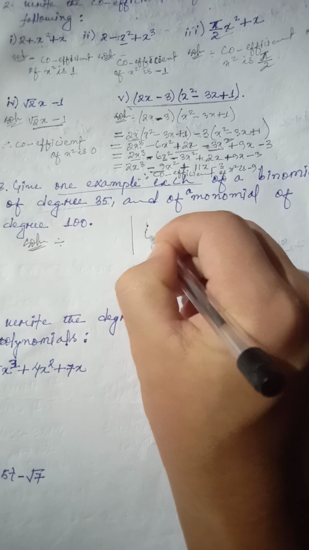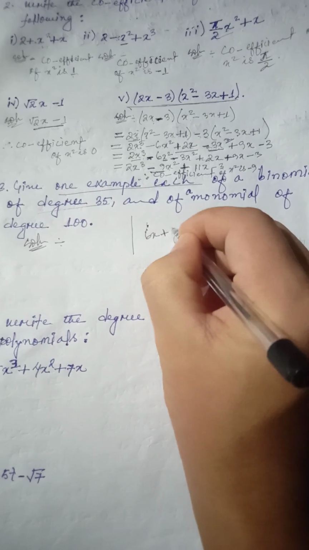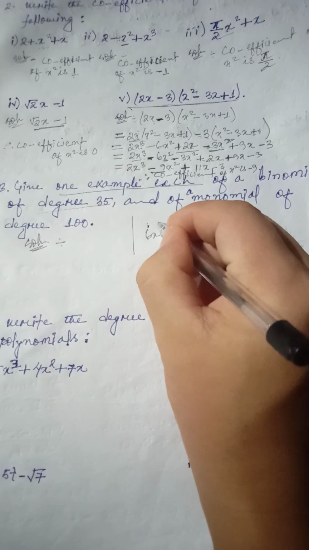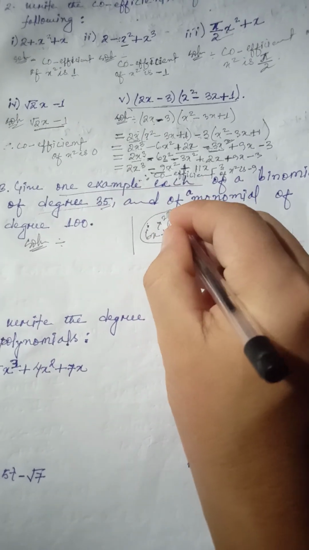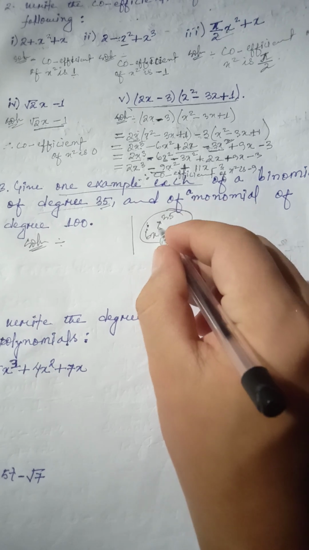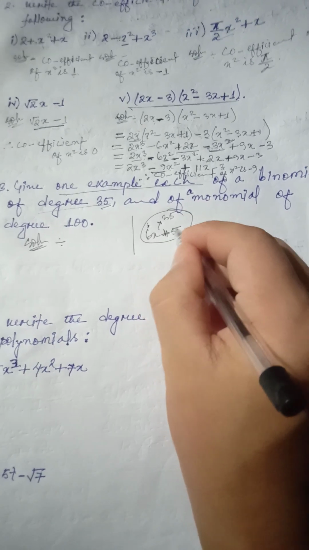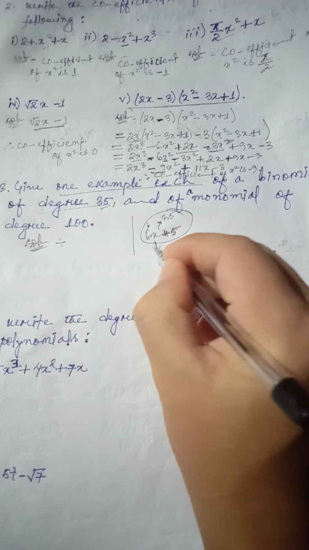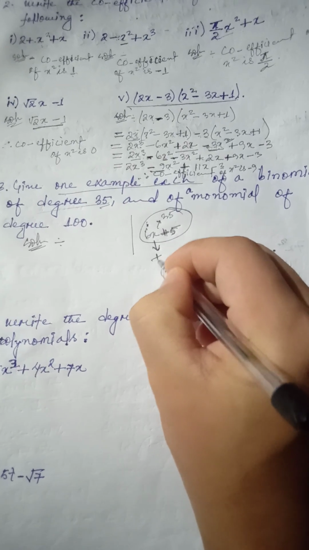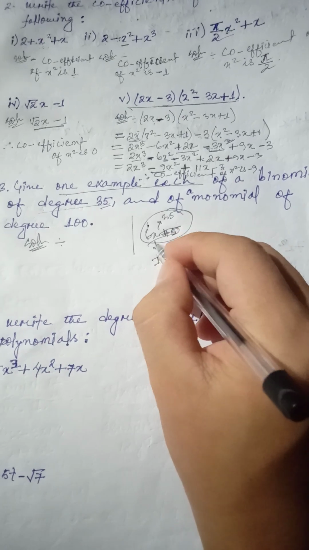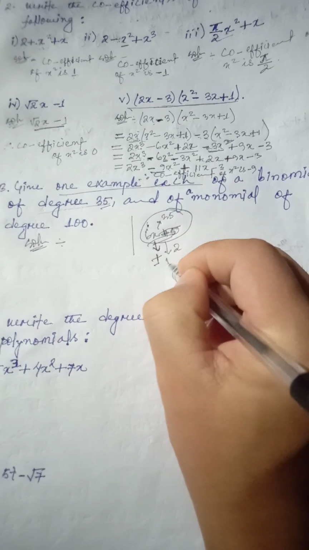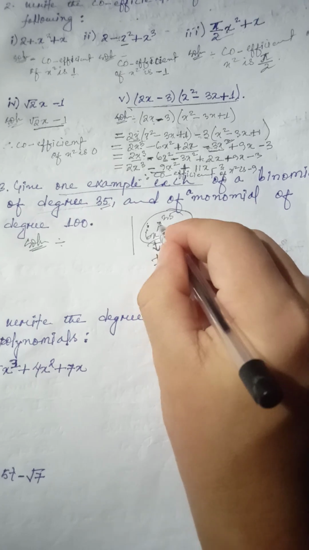So let us take here 6x plus 5. And let us put the power of 35. That means 6x power 35 plus 5. Here it is 1 term, here it is 2 terms. That means 2 terms are there. If there are 2 terms, then we call it a binomial. And what is the power that we have?